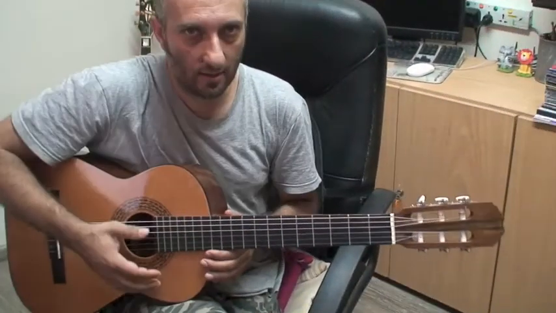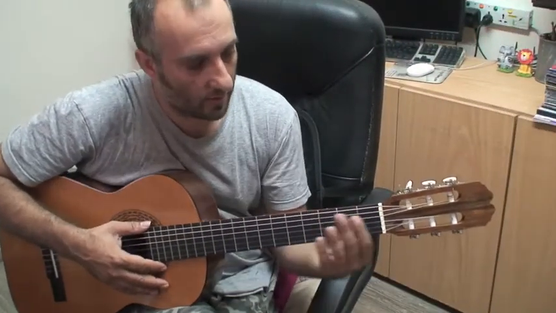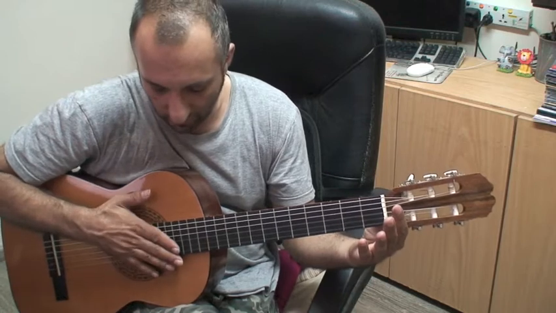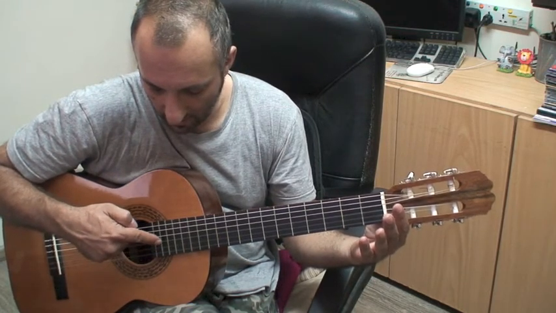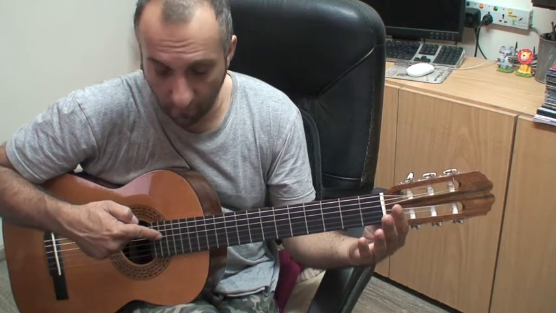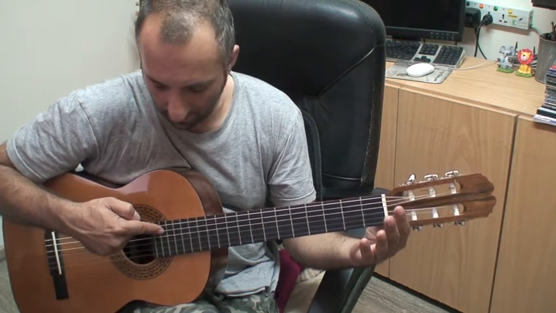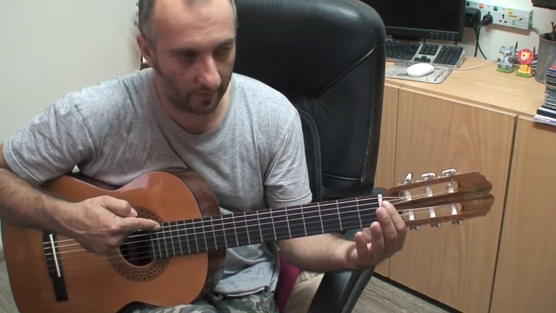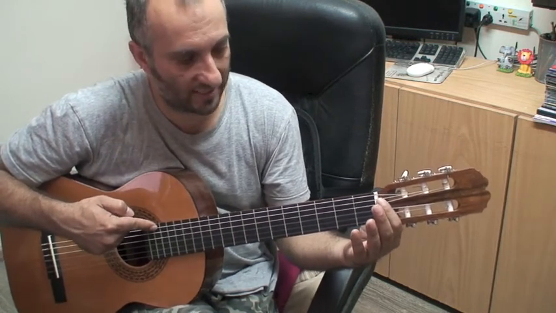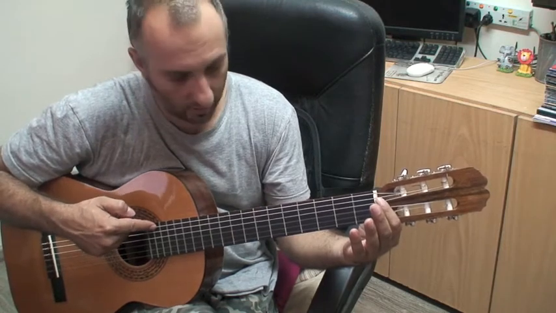Now let's understand how these notes work on the guitar. The tuning of the guitar: this is the first string, an E. This is a B, the second. The third is a G. The fourth is a D. The fifth is the A string. And then the E string is the sixth. So this is the sixth string, the first, alright? Don't get confused.